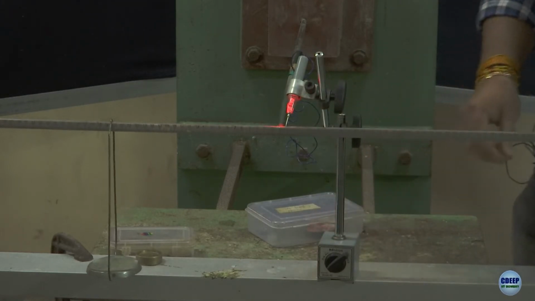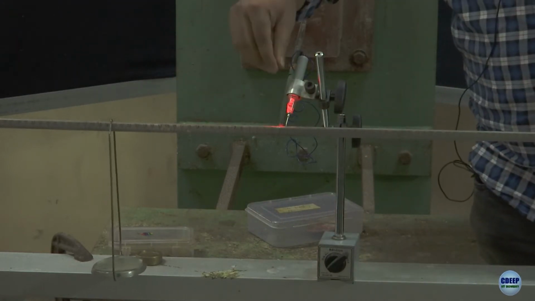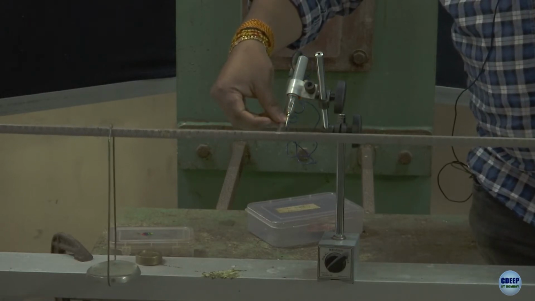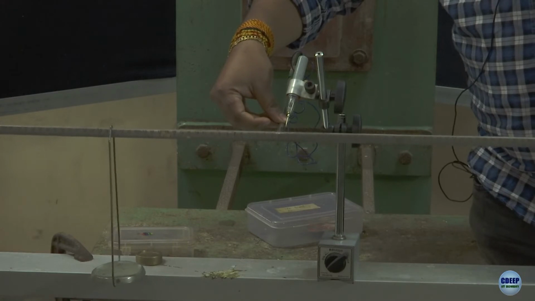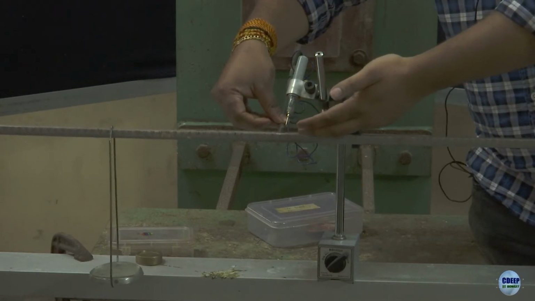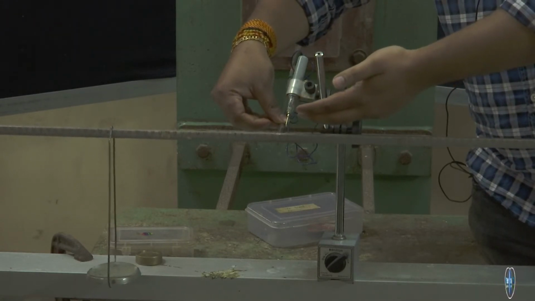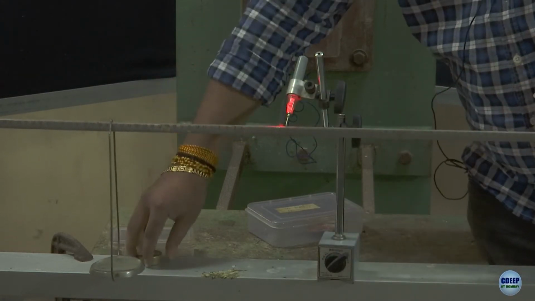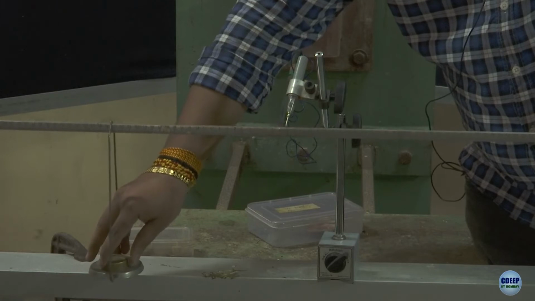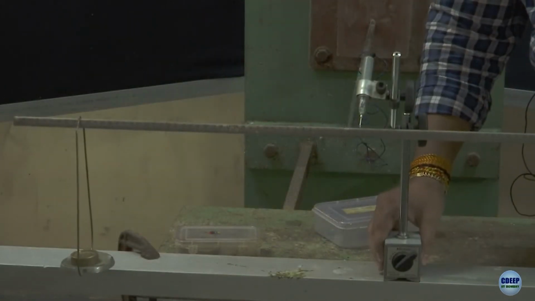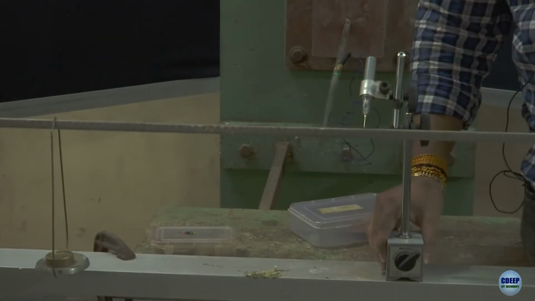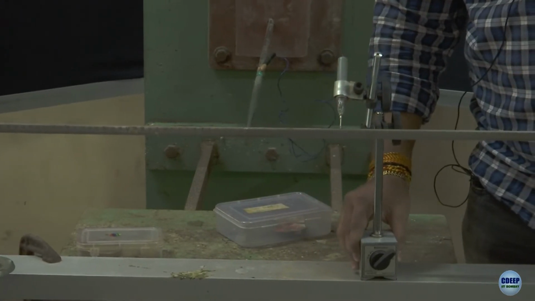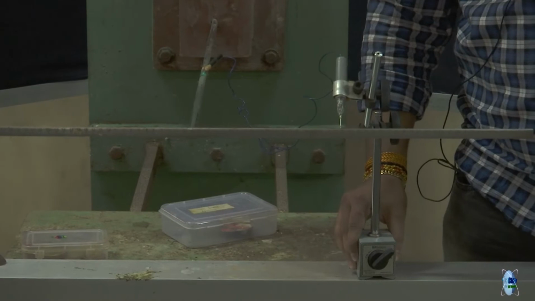Now, what we will do is apply load, and because of the load this beam will go downward and it will also twist. So, the circuit will be disconnected and it will stop blinking, and then we'll try to find the point that has come up in this section, and we'll drag it.